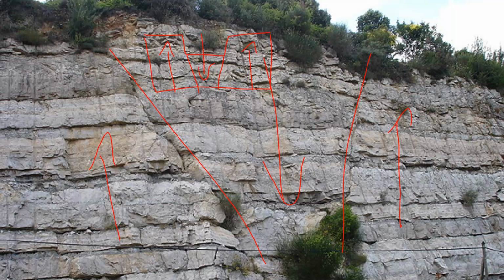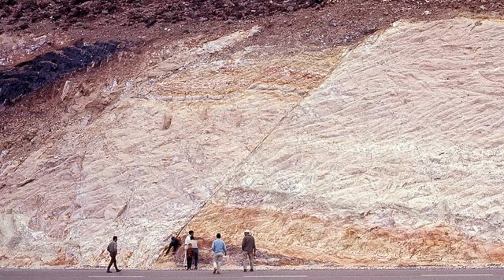Okay, so that one was a little bit more challenging, but you can see you would never get anything like this. This is a little bit too hard to see. I'd give you much better horsts and grabens. Okay, let's go ahead and do this one again.